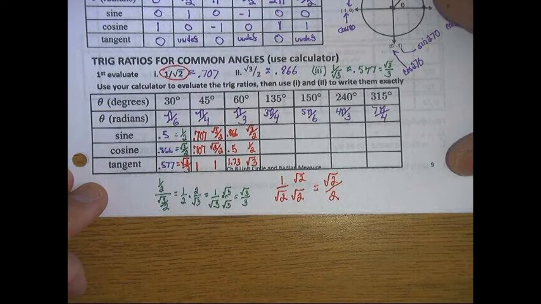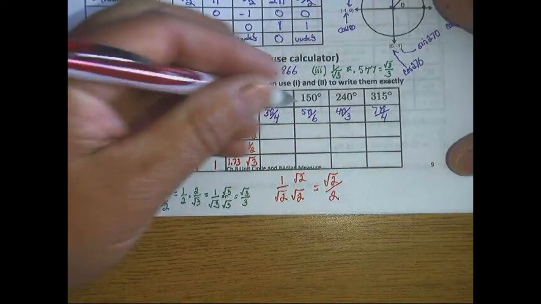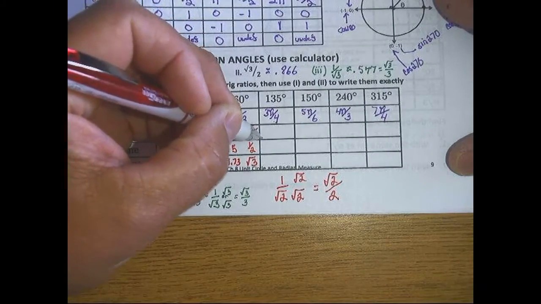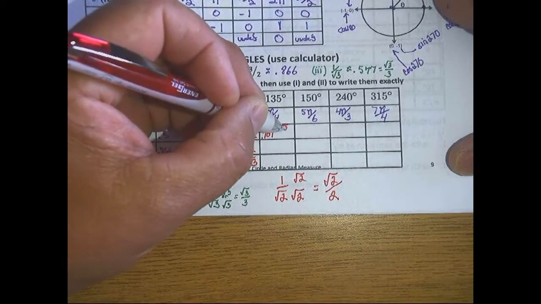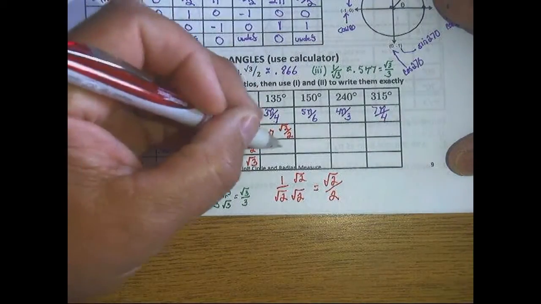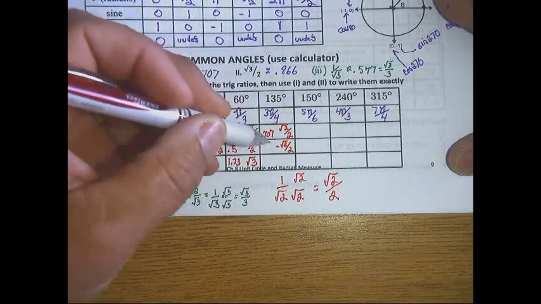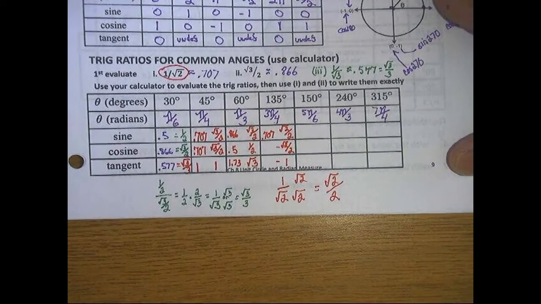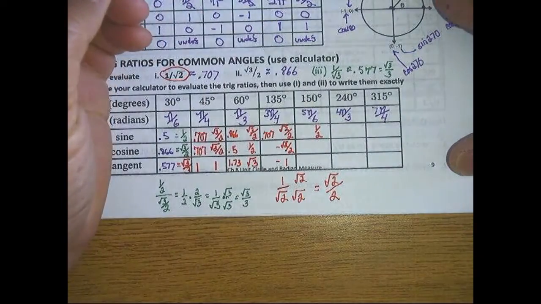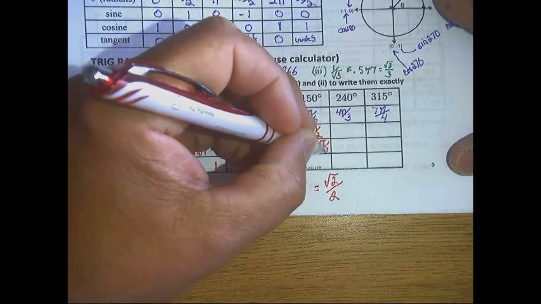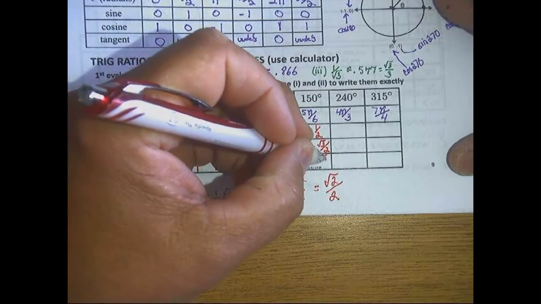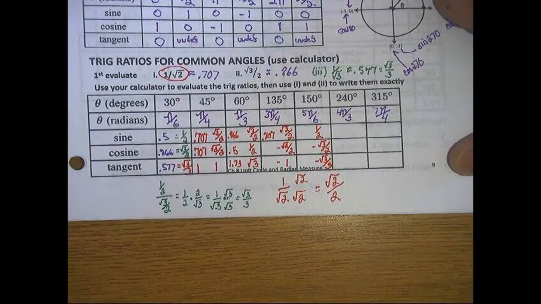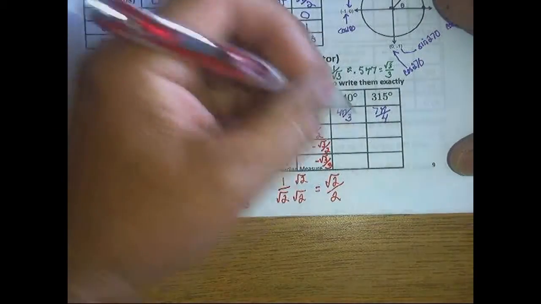Okay, 135. Okay, 150. Okay, and 240. 0.866, which is root 3 over 2.